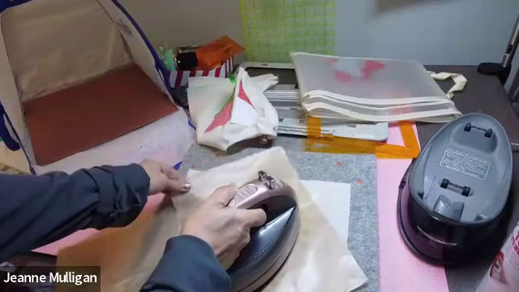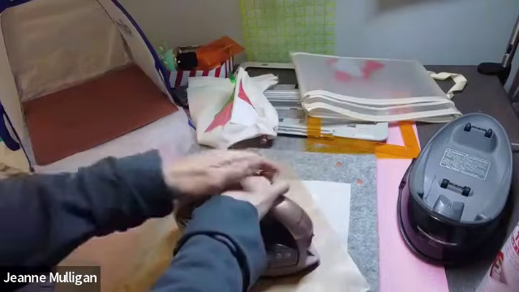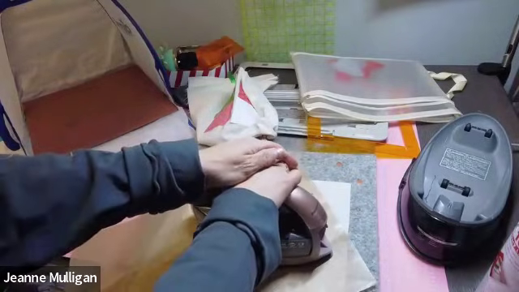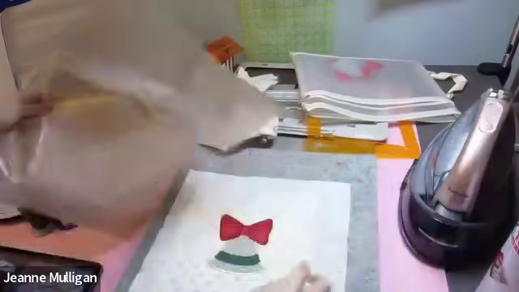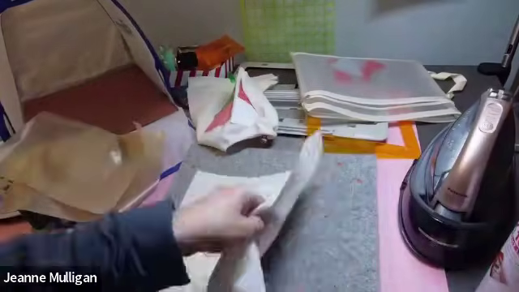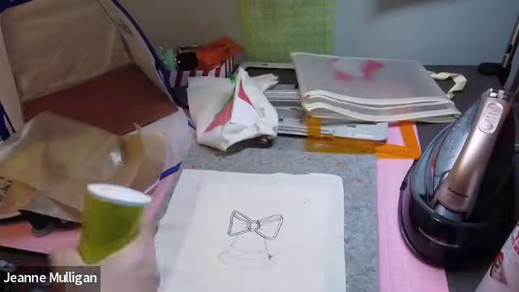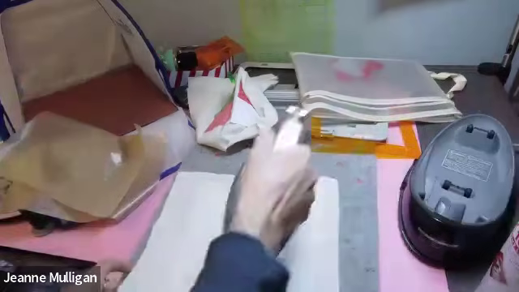This is my favorite pressing cloth. This is a goddess pressing cloth. And they come in different sizes. Perfect. I'm going to press it from the back now too. And again, I'm going to give it a little shot of spray. Just a little. I could turn steam on my iron, but all right.